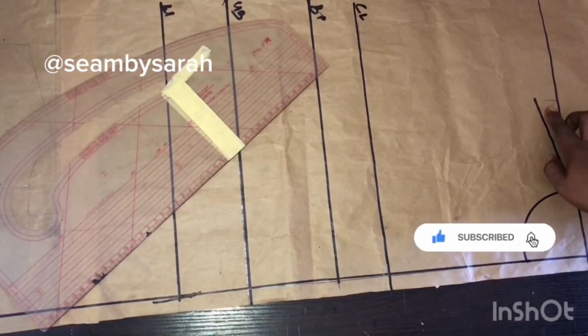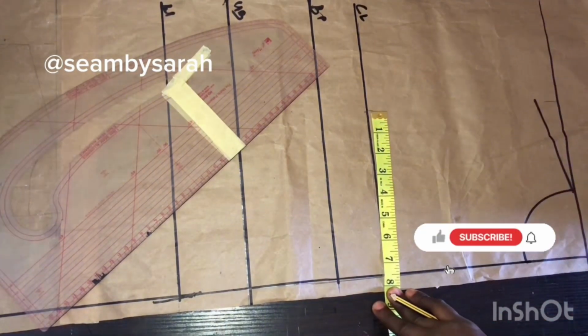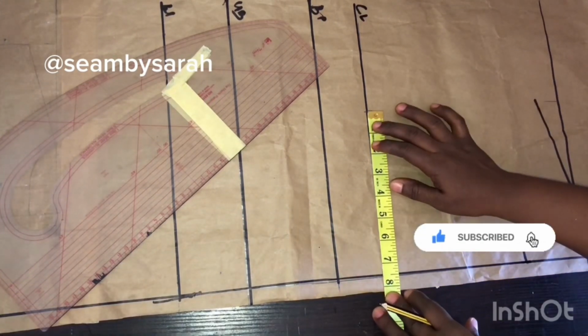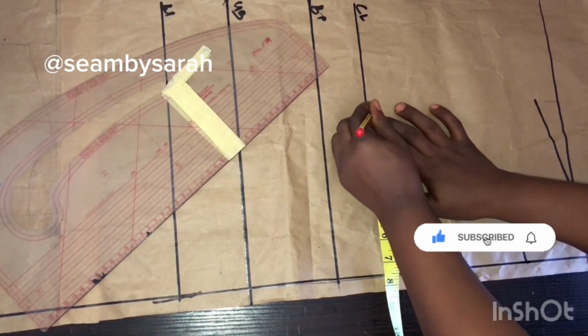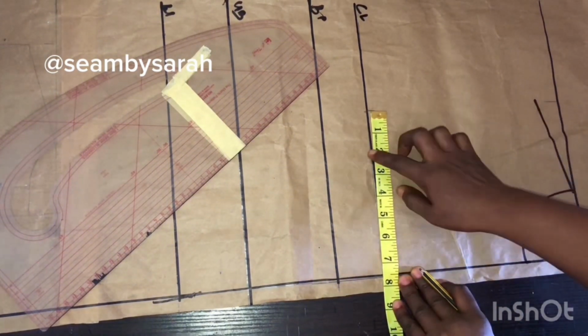So now I'll bring down the shoulder measurement down to the chest line. The shoulder I'm working with is 14. 14 divided by 2 gives me 7 inches. Then I add ½ inches for seam allowance. That's 7.5. Then I'll bring it down here. Now connect this line with a straight line.